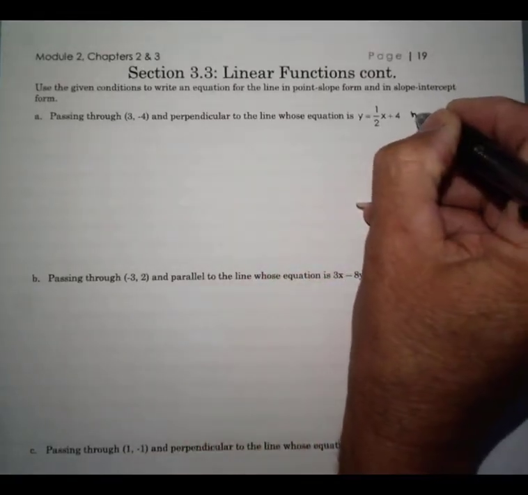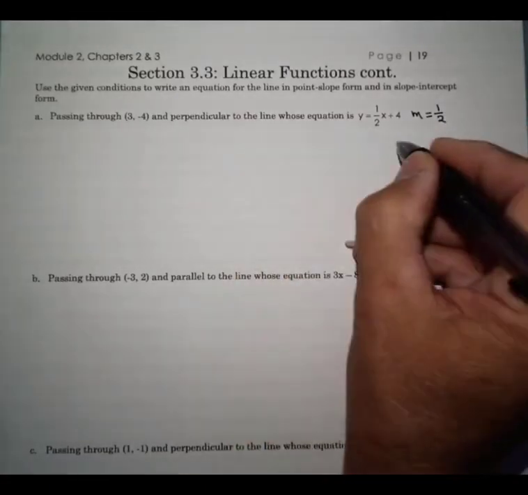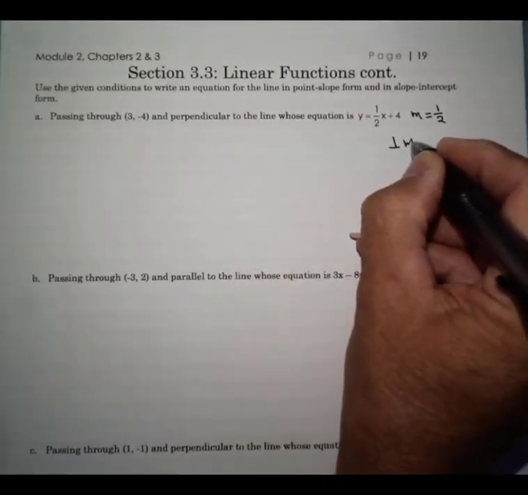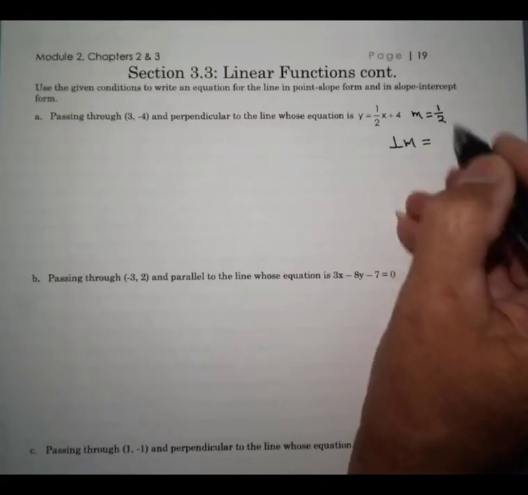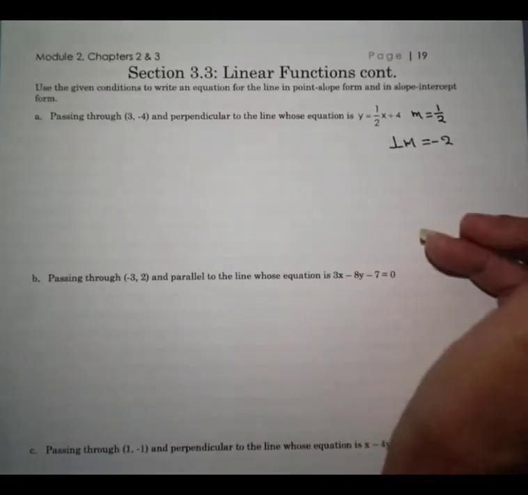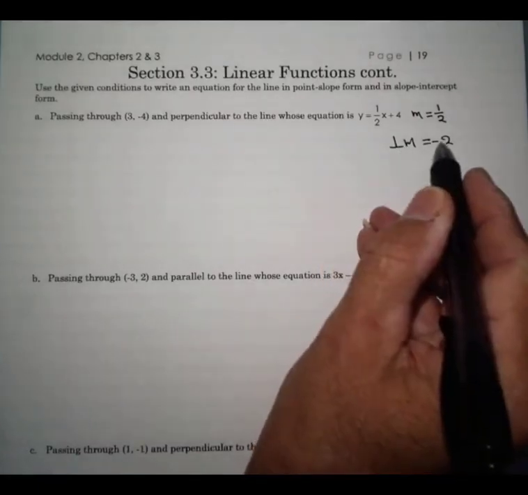For this particular line, we know the slope is 1/2. If we want the slope that is perpendicular to that, we have to take the negative reciprocal. So we turn this over and turn it into 2, and we change it from positive to negative. So the line that we want has a slope of negative 2.